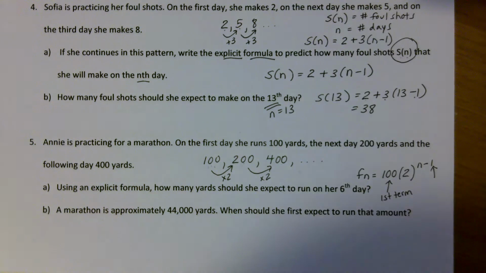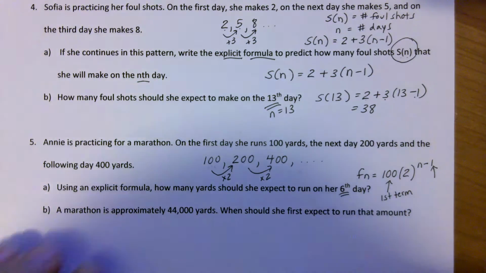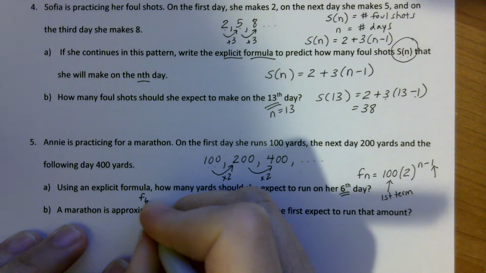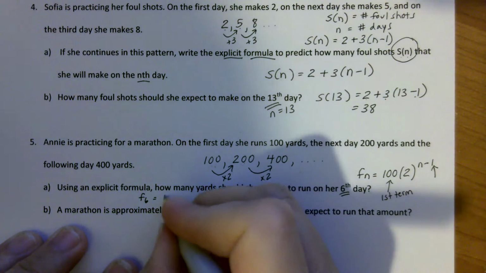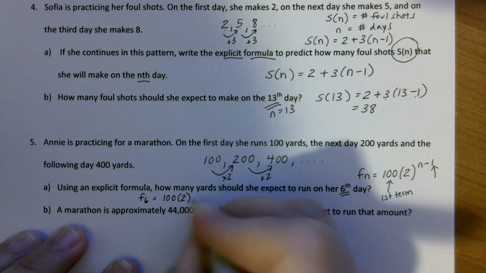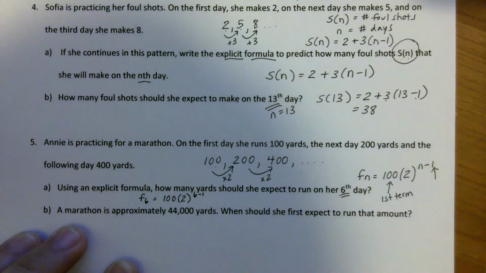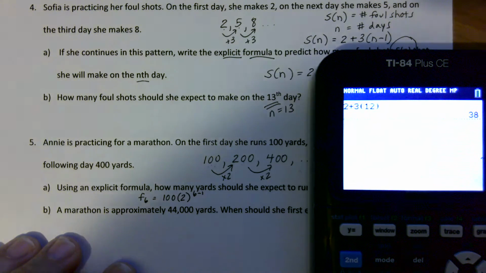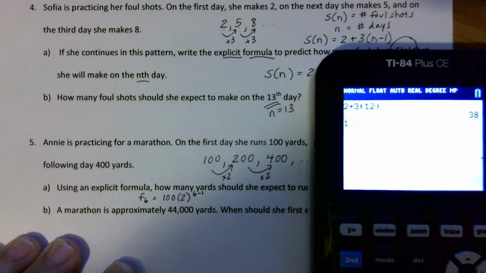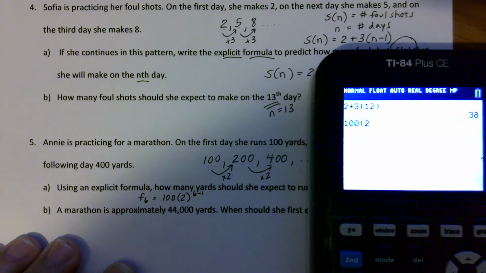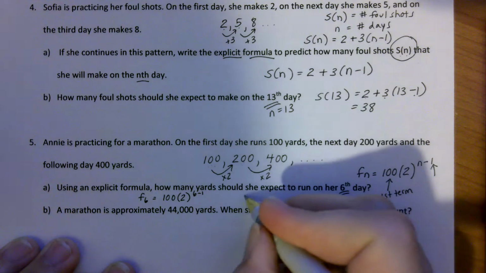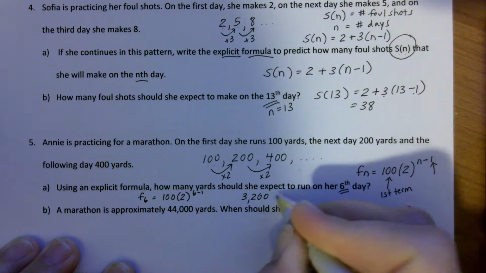How many yards should she expect to run on her 6th day? So I'm saying f sub 6 is 100 times 2 to the 6 minus 1 power. And I can put that right into my calculator. 100 times 2 to the, well, 6 minus 1 is 5. And she'd expect to run 3,200 yards.